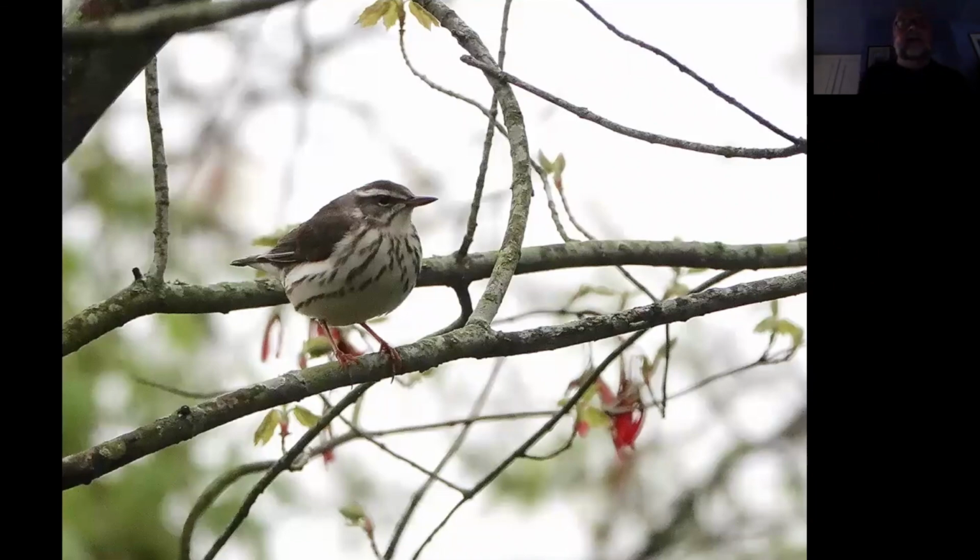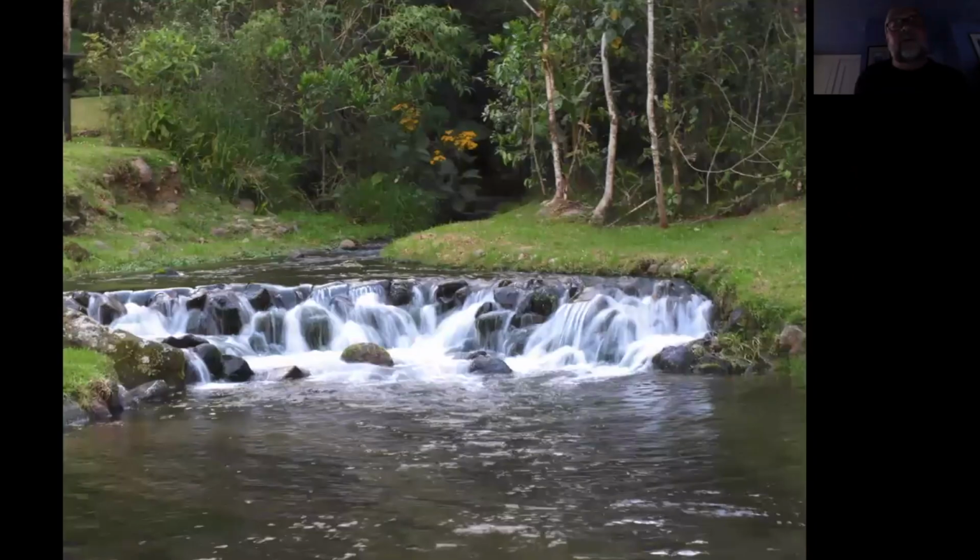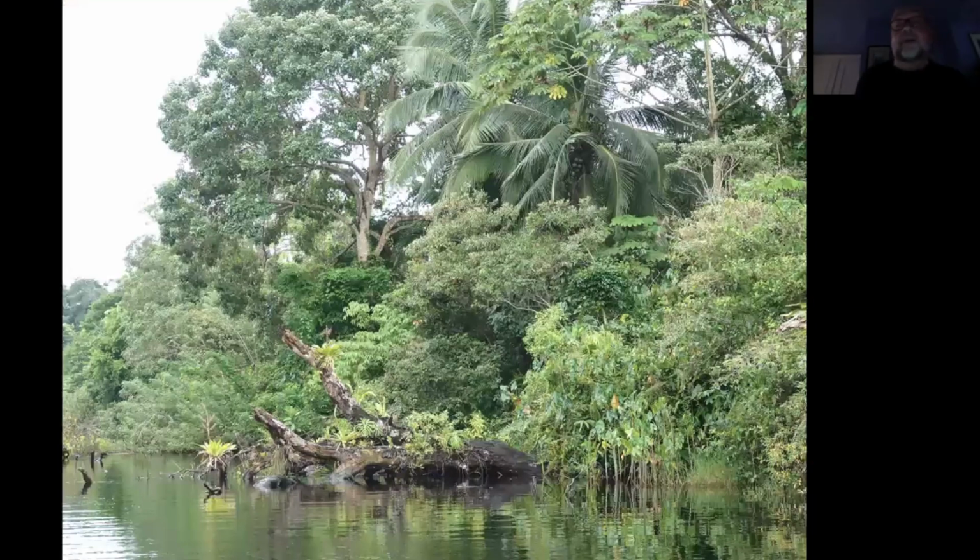And in the mountains of Costa Rica, where the water is fast flowing, that's where the Louisiana water thrush found the habitat it likes. And the northern was down at sea level in mangroves or other low wet coastal areas where the water was still, reminiscent of the still waters of its nesting habitat. So that was a good lesson I learned, that the habitat matters more than the temperature.